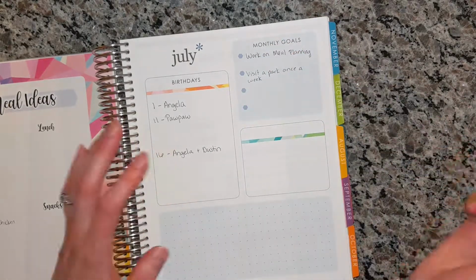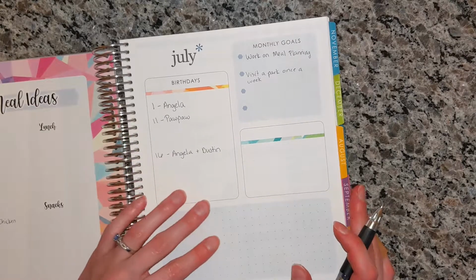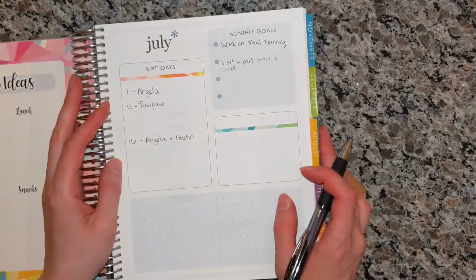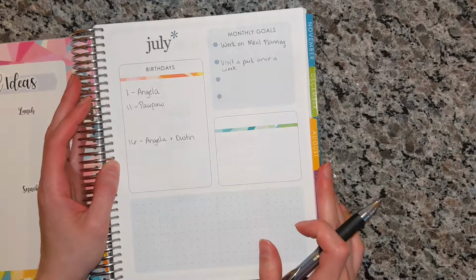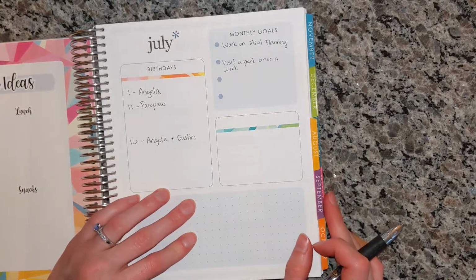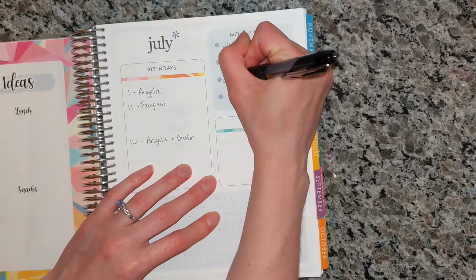Well, we still can this summer while it's nice out, and the dog loves going to the park, so we try to do that at least once a week with her. And then another goal is going to be, I'm going to try to exercise at least 4 days a week.